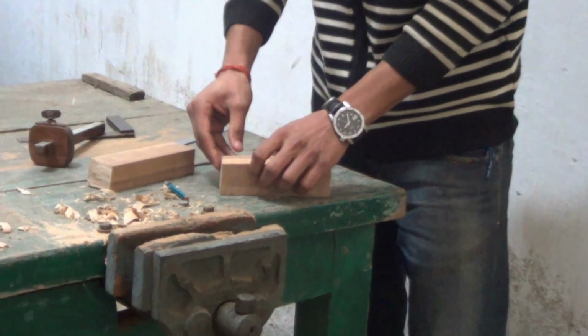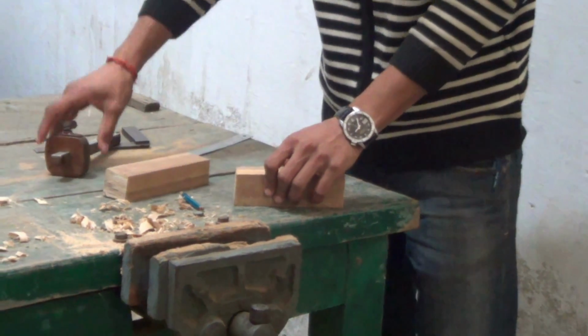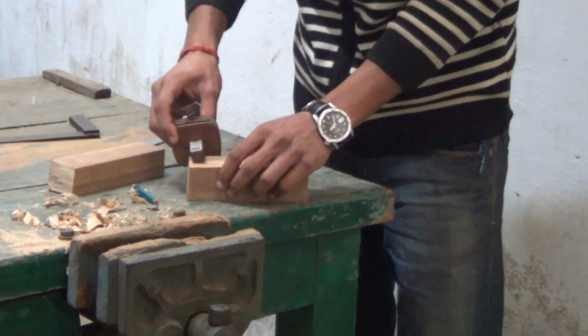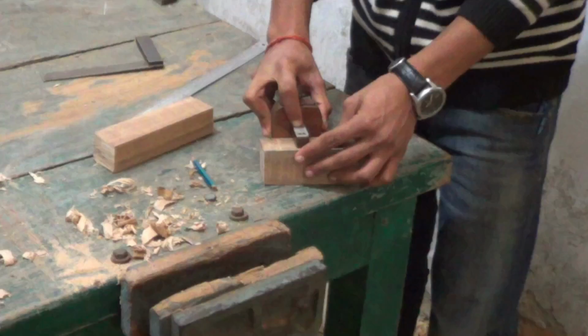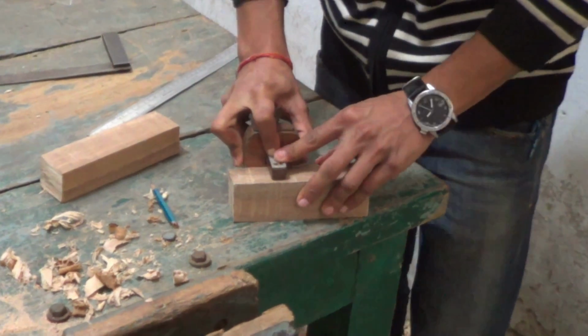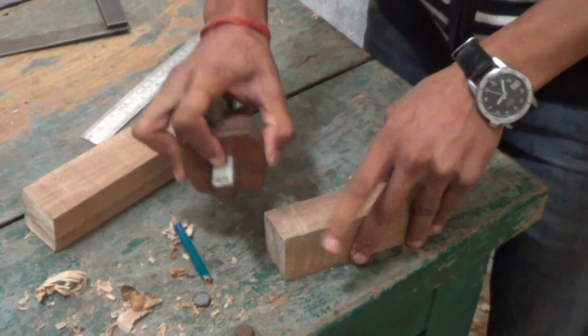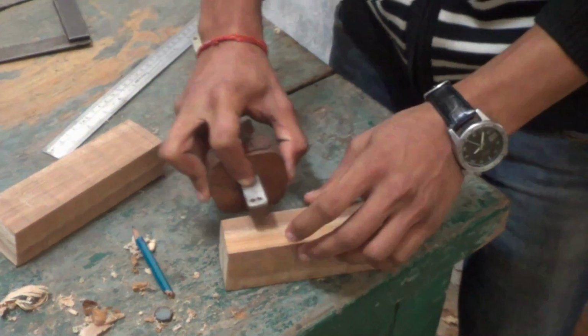Now to mark the height of the rectangular piece that you have to take out, we'll use marking gauge. Similarly, we'll mark on both the sides.